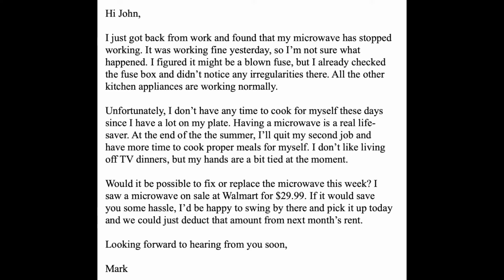Now, another thing, remember the spaces. Okay, look at this. After the greeting, there's a space. Then after the first paragraph, there's a space. And a space, and a space, and a space, right? Put the spaces in there because this is friendly professional writing. Any kind of professional writing, you should put a space after the greeting and after each paragraph.